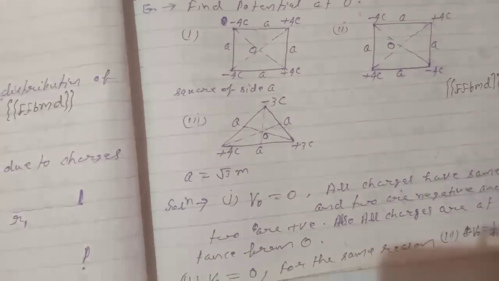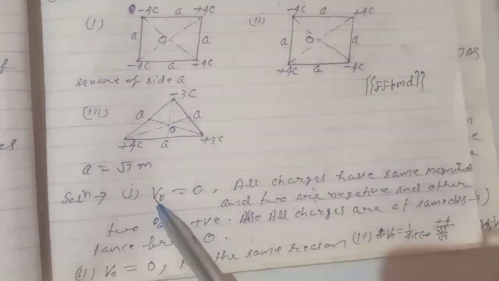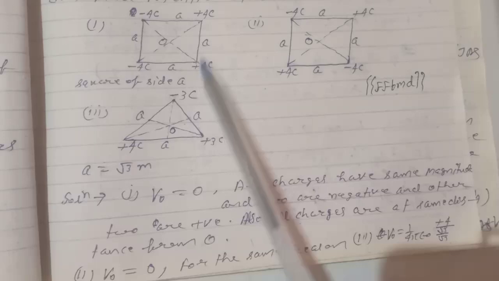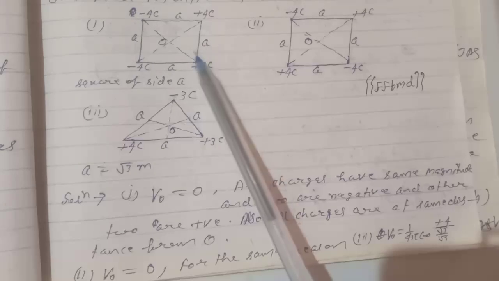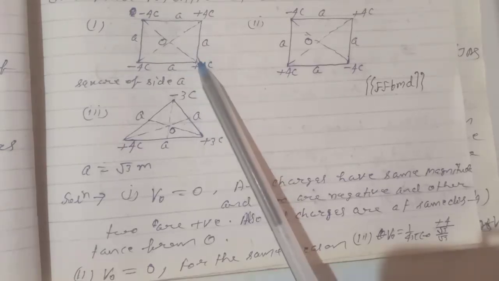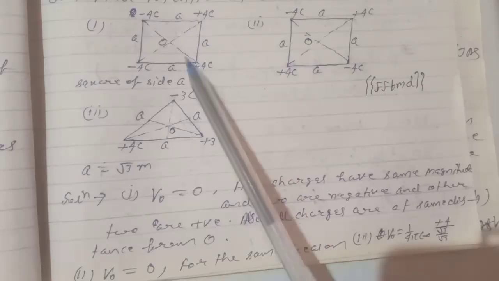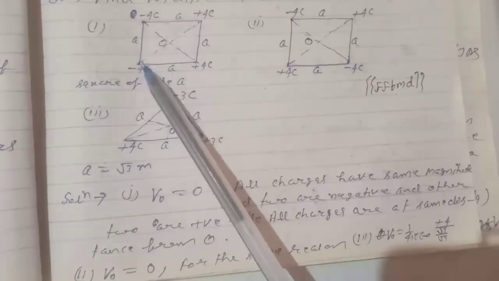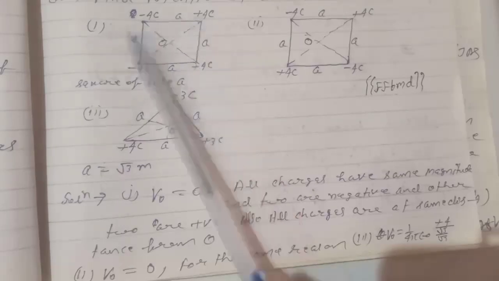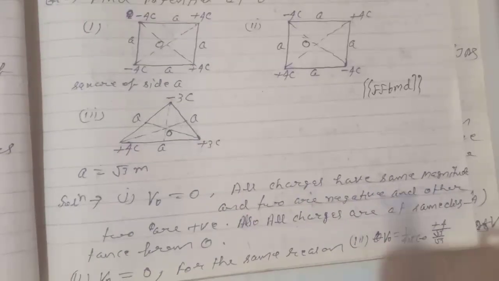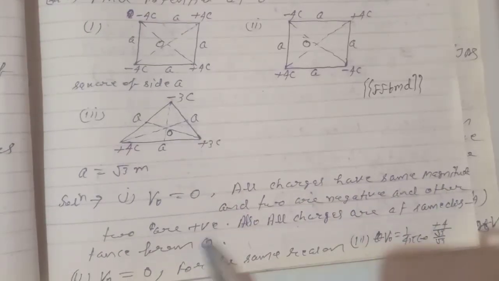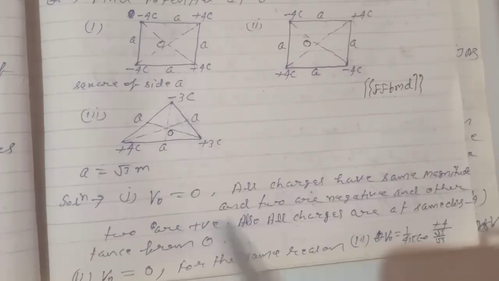So the solution for 1: here the potential will be 0, because this is positive, and all have the same distance, and the charges are equal, so these will add up, and this is negative, so these 2 will also add up, and now when we add algebraically, this will give us 0. So the potential will be 0 in the first case. All charges have the same magnitude, 2 are negative and the other 2 are positive. Also all charges are at the same distance from O, so it will be 0.